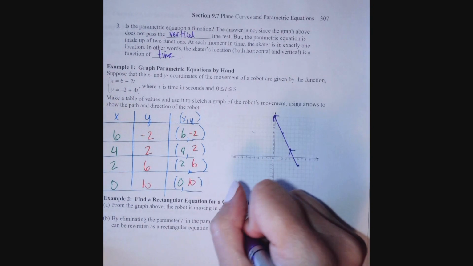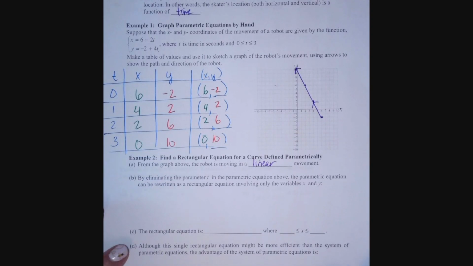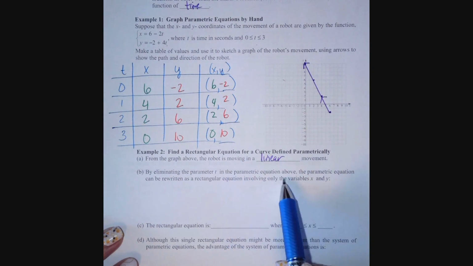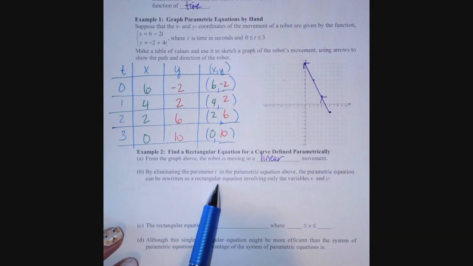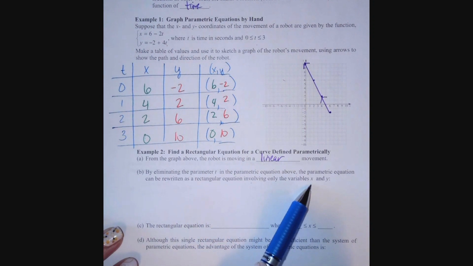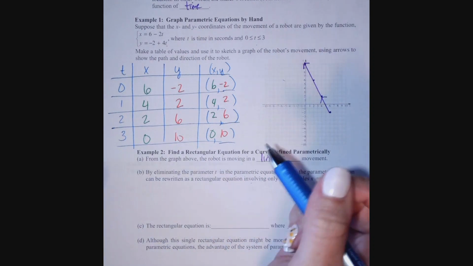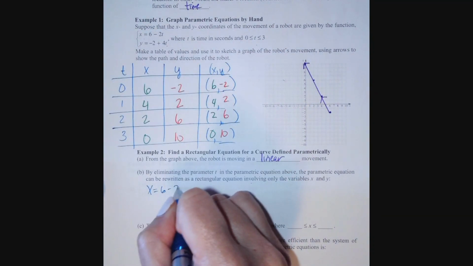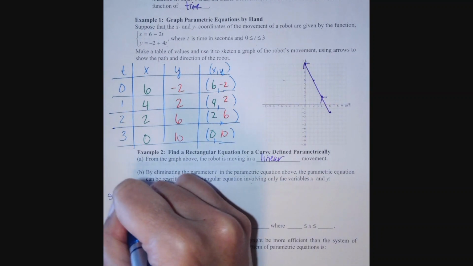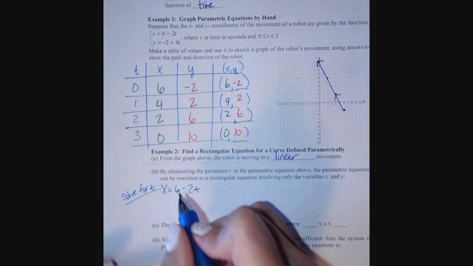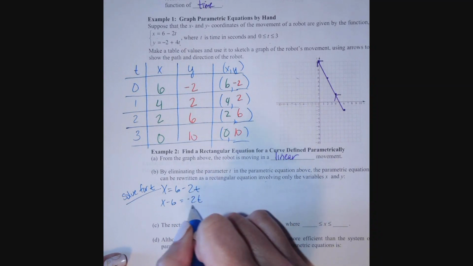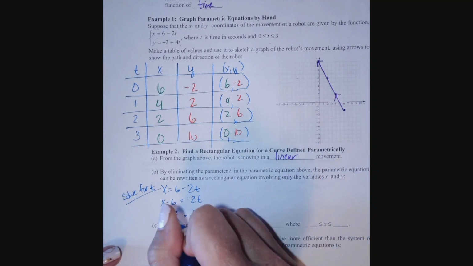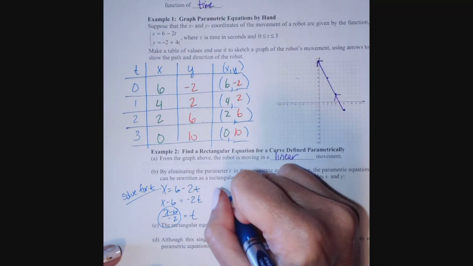From the graph above, we have linear movements. I already told you that. Okay, so we worked with those two separate equations. But by eliminating the parameter t in the parametric equation above, the parametric equation can be written in rectangular form, an equation involving only the variables x and y. There's more than one way to do this, but we're going to do what I think is the most simple. We're going to start with that first equation, x equals 6 minus 2t, and solve it for t. That gives me x minus 6 equals negative 2t, so t equals (x minus 6) over negative 2. And I'm going to substitute that into the other equation.